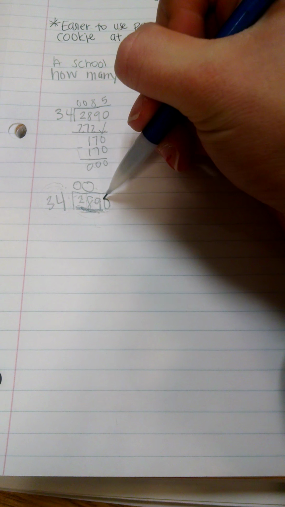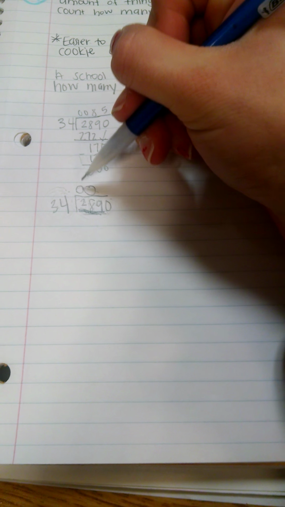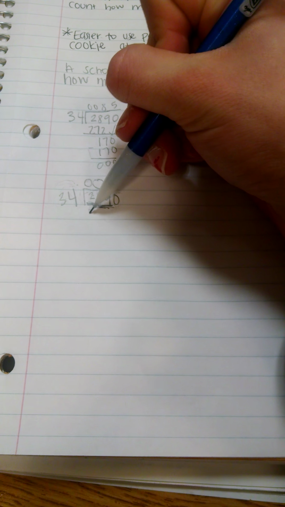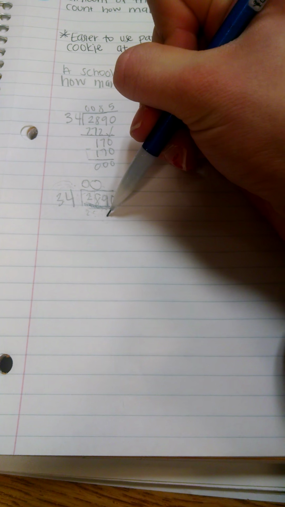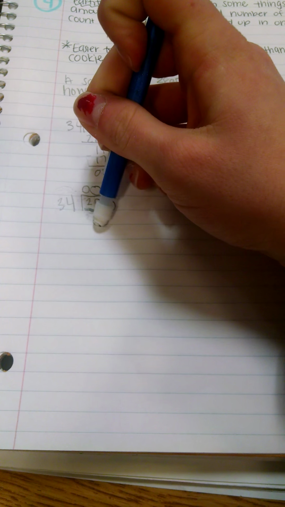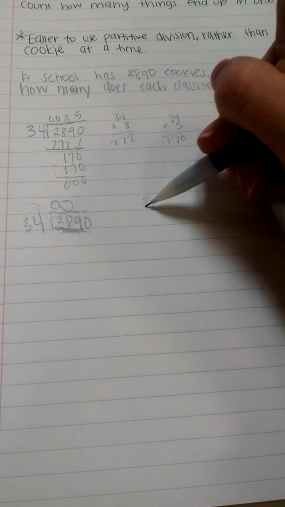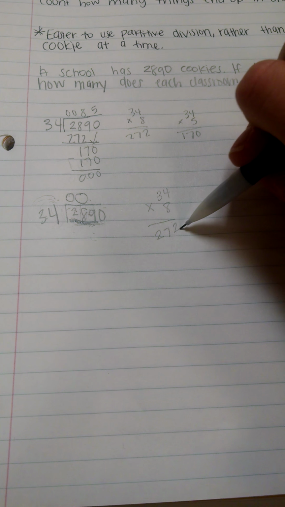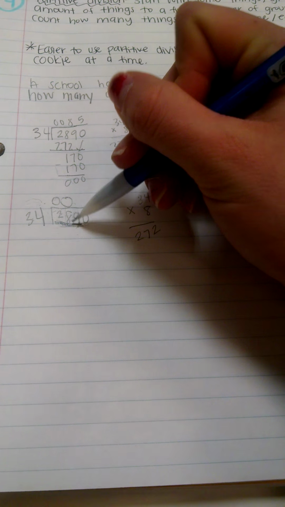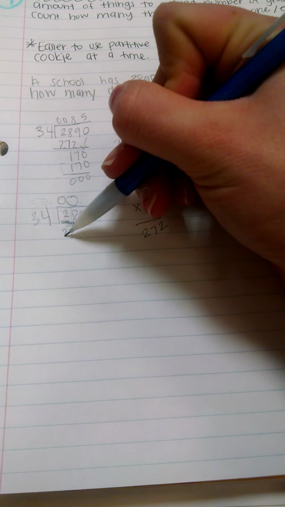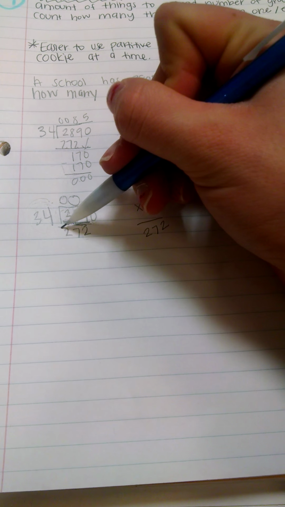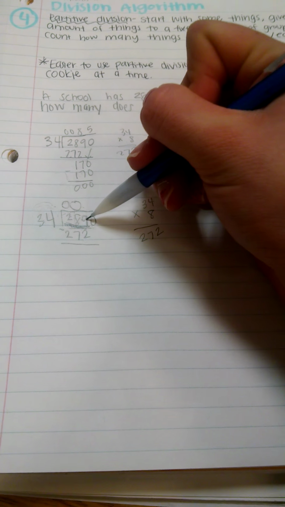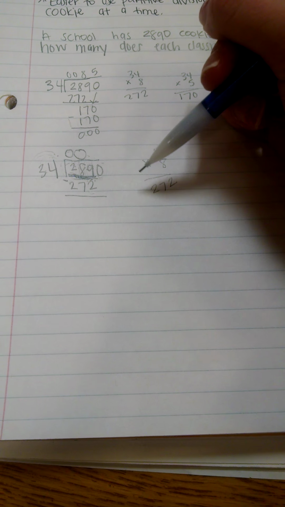Because we are in a different unit, we are in the hundreds place. So that would be like, how many times is 34 going into 200? That's kind of what we're looking at. So if we did 34 times 8, we will get 272, and that is the closest to 289. So we would put 272, and we are subtracting because we are still dividing.